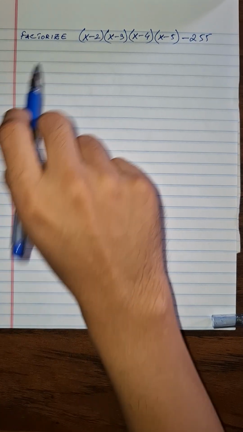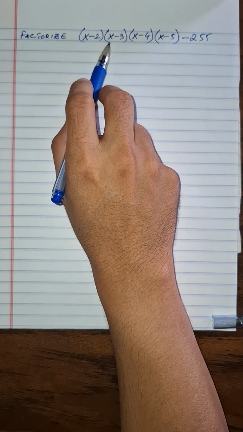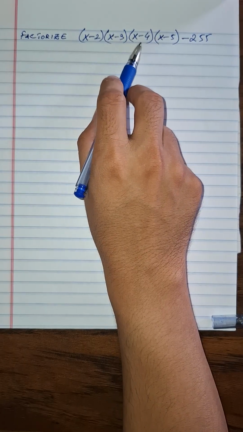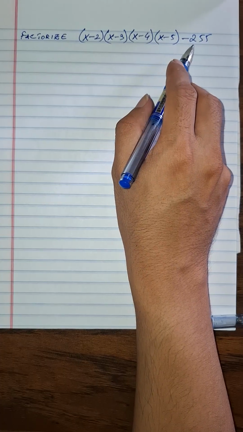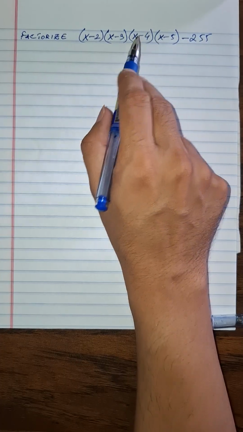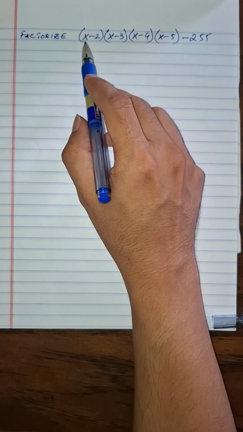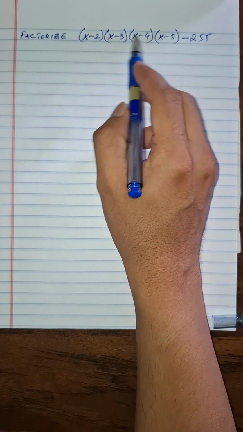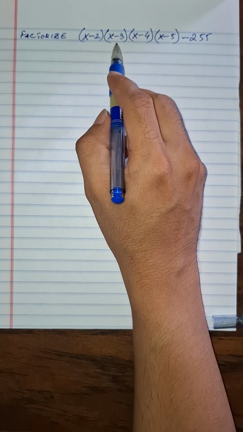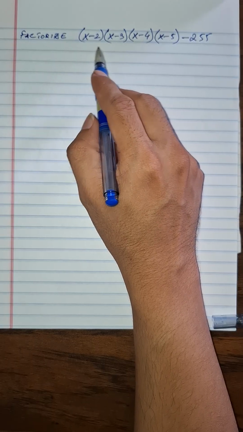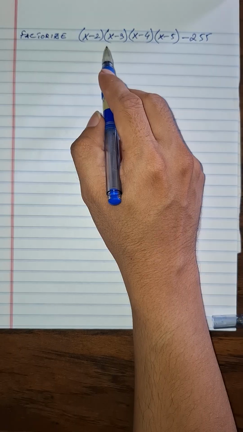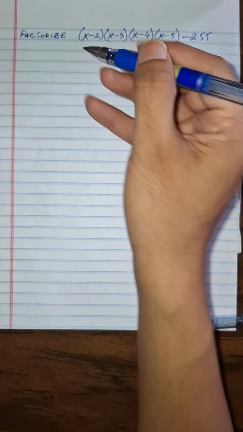Today we are going to factorize (x − 2)(x − 3)(x − 4)(x − 5) − 255. Okay, to factorize this expression, we will arrange the terms such that after expanding, two terms are equal, so that we can suppose those equivalent terms to be any variable, right?